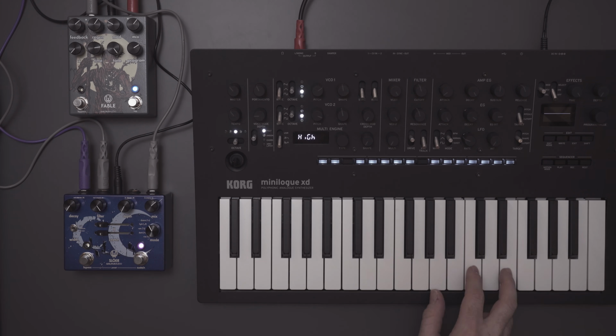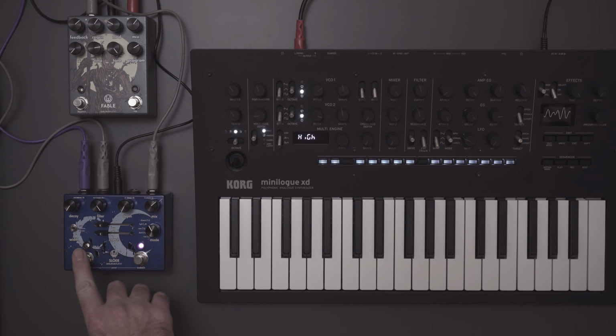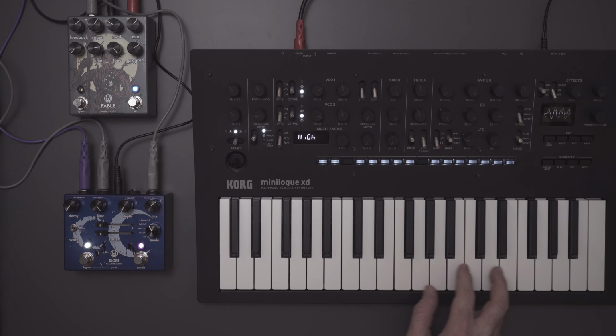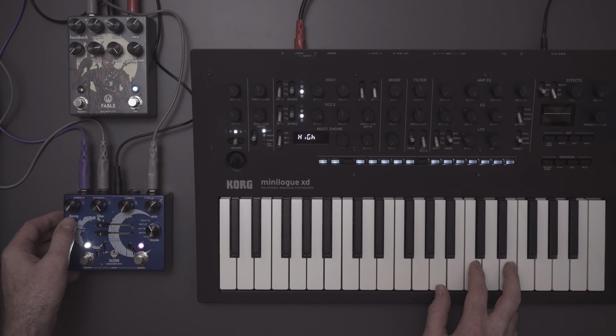So I have a patch here. Very simple, very good to see what a different algorithm can do to it in a reverb. But yeah, so let's start with the Dream. The Dream algorithm is supposed to be a modulated reverb. And we have it set to wide stereo. Let's go through the stereo modes. You need to be listening to this in stereo.